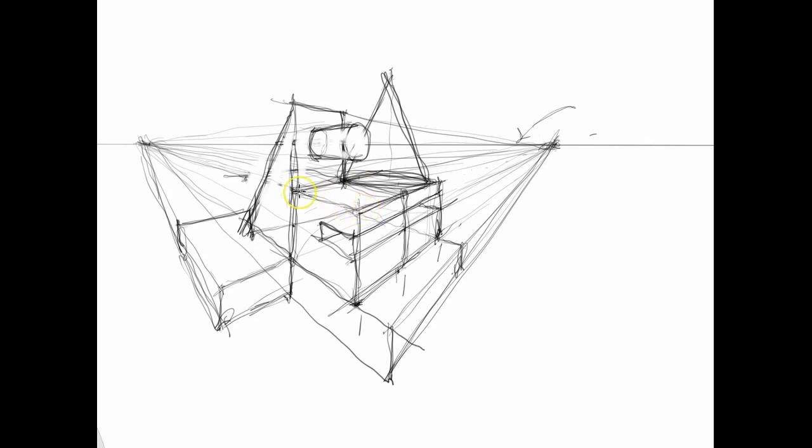Okay, so I'm going to come back in and start to add some shading to this. And since this surface and this surface and this surface are all in the same plane and theoretically of the same material, I'm going to treat them with the same level of shade, same intensity. And likewise, this piece over here.